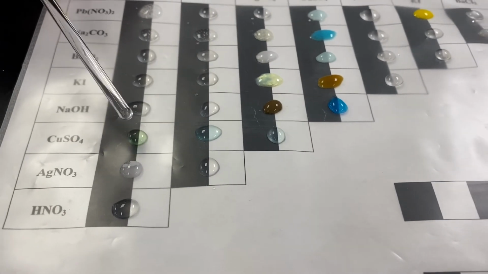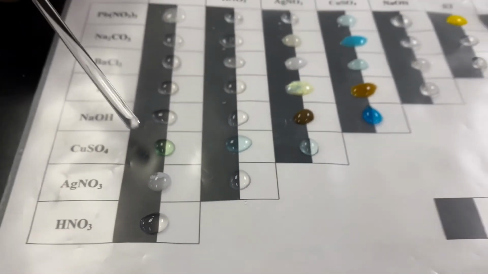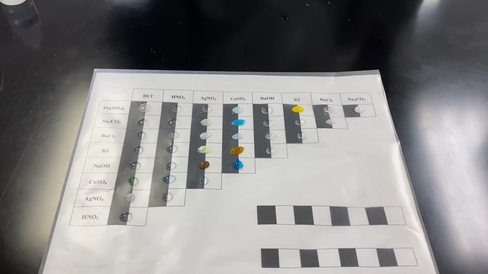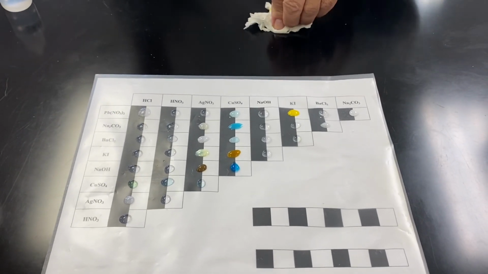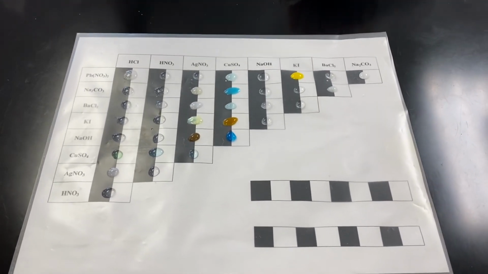Your exploration is now complete. Make sure before you leave class, you have filled all the observations in your lab manual.